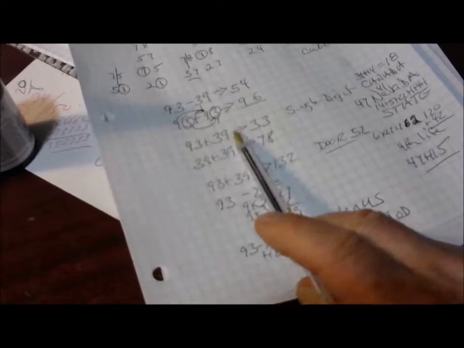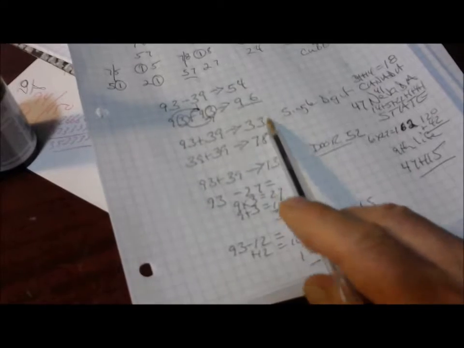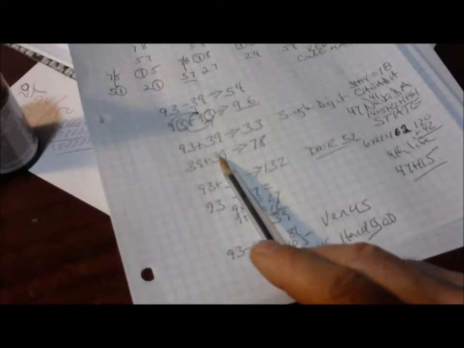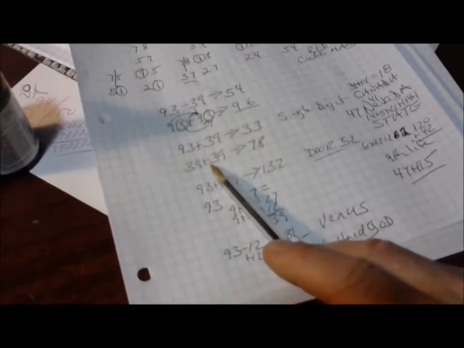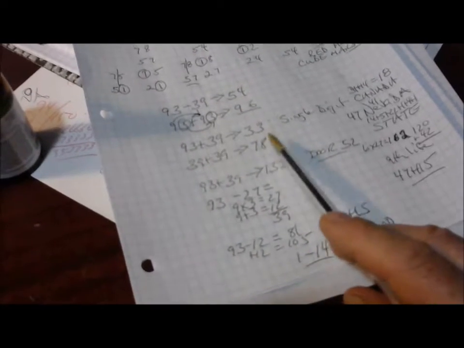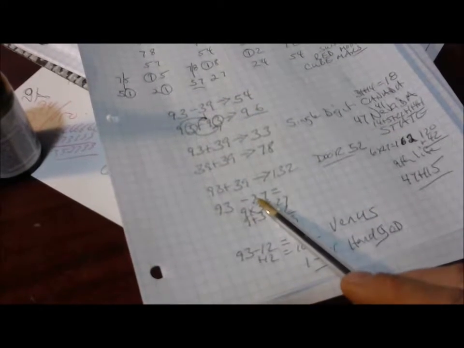9 and 3 is 12. 3 and 9 is 12. 1 and 2 is 3. 1 and 2 is 3. 12, 21. Over here, 39 and 39 becomes 78, or it becomes 69. Same thing as over here. It's just reverse. 6, 7, 8, 9. This is in between. It is the passage from one side to the other side.